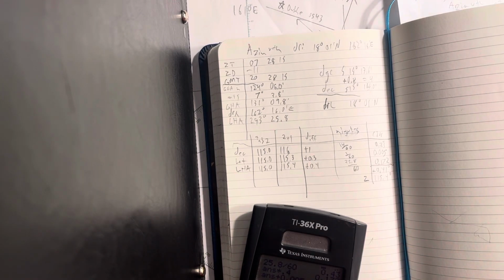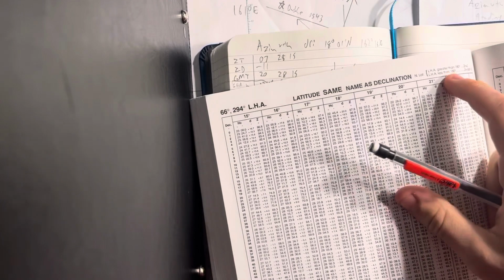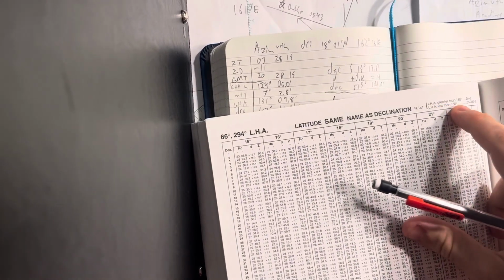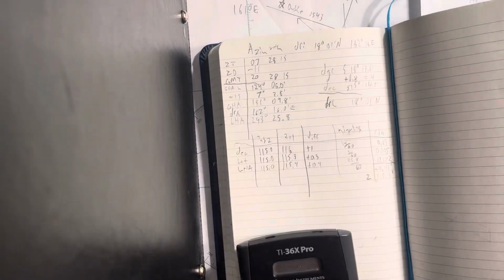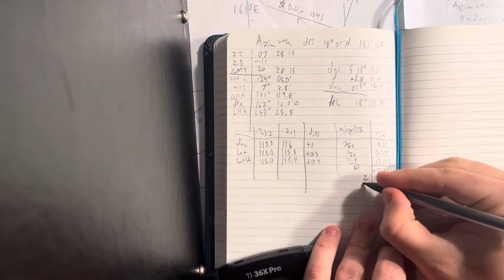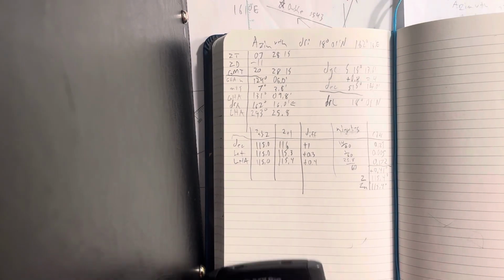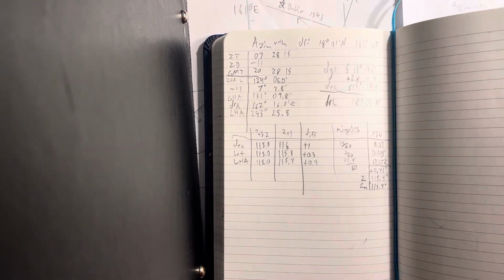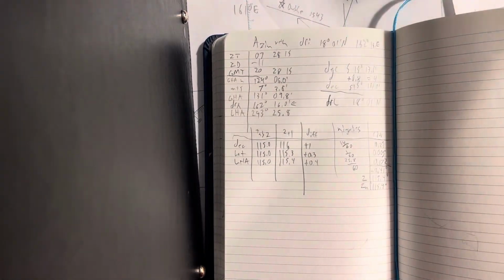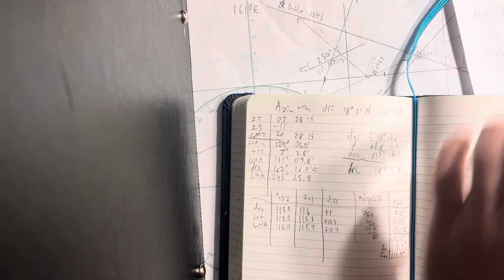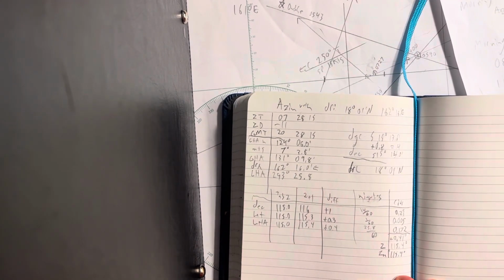Now finally we have to do our Zn correction. So we're in the north. Our LHA was 293, so LHA is greater than 180. Zn equals Z. So our Zn is 115.4 degrees. So now we've got the true bearing of the sun at the time of our shot. And we're going to use that to perform our compass corrections.